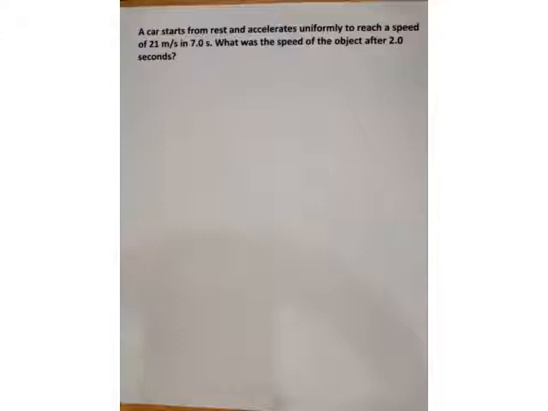A car starts from rest and accelerates uniformly to reach a speed of 21 meters per second in 7 seconds. What was the speed of the object after 2 seconds?